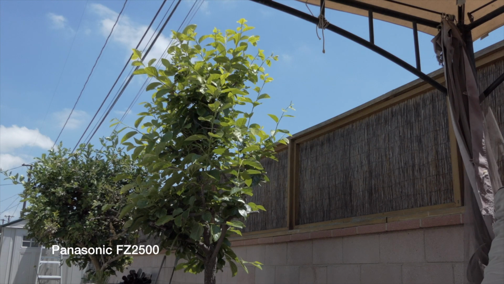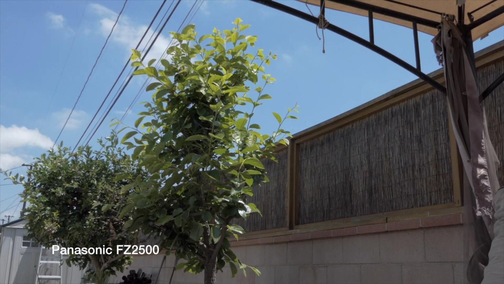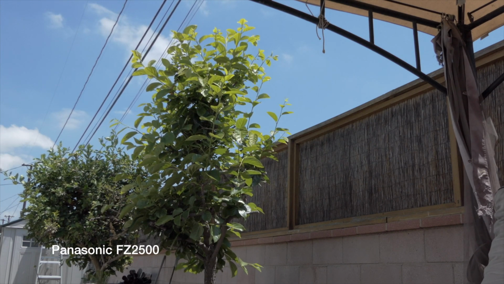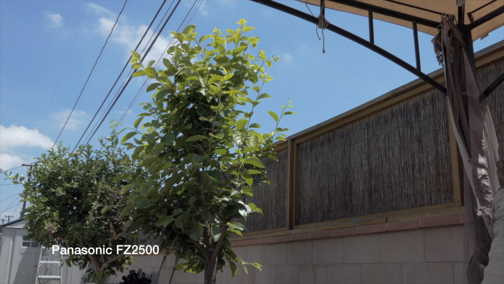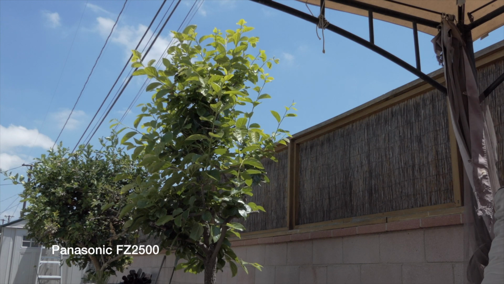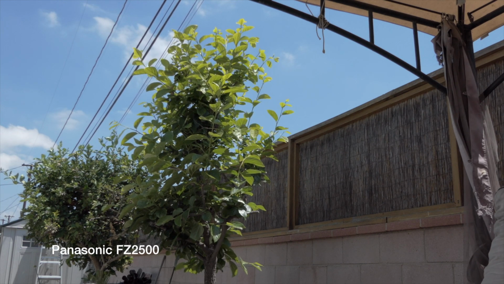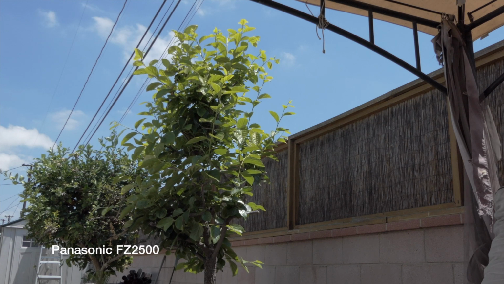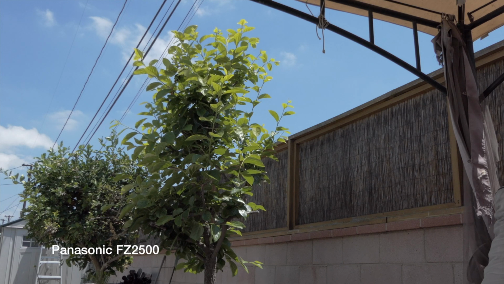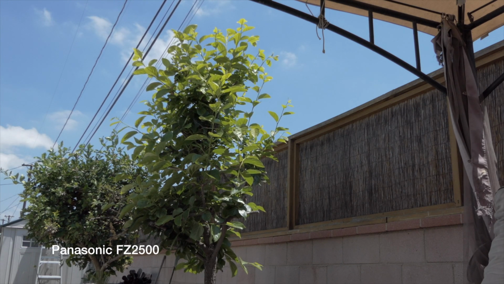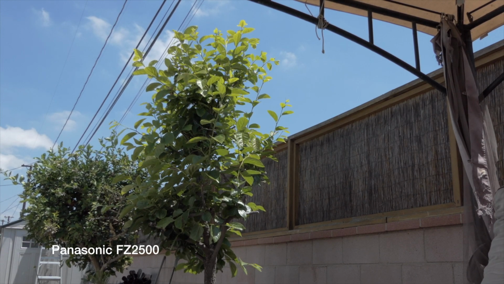Here's the FZ2500 at its max wide angle. Because when you're shooting 4K, it crops into the sensor. You're not shooting at a 25 millimeter anymore. You're shooting closer to like a 36 millimeter, around there. Right now at its widest angle, it's about a 36. It's on autofocus. Now I'm going to zoom in.